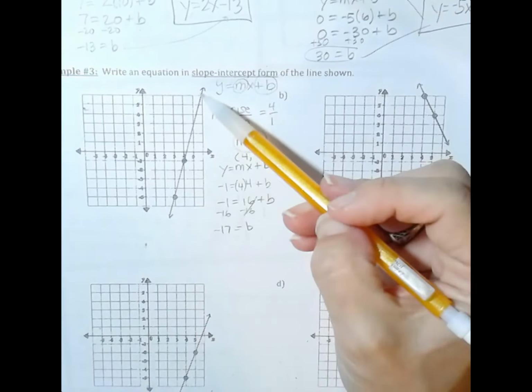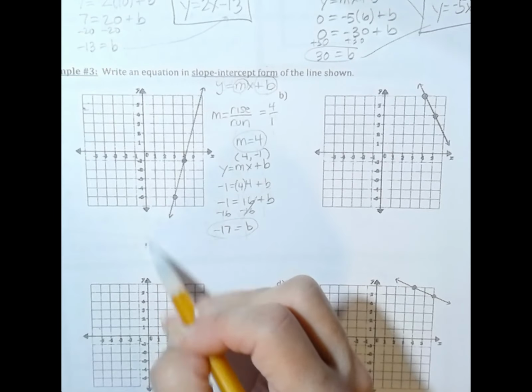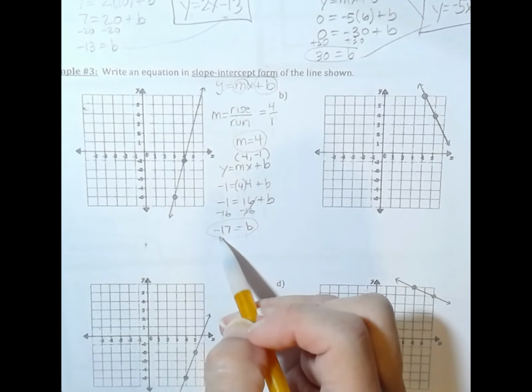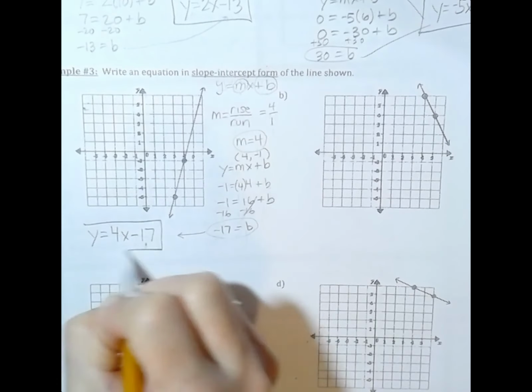It's going to cross the y-axis somewhere down here in the negative numbers, and it would definitely be a lot less than -5. So that looks accurate. So don't forget, you still need to write your equation, y equals mx plus b. Our slope was 4, so m is 4, and b is -17. So there's the equation of the line.